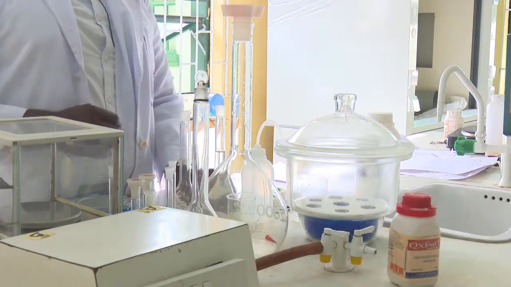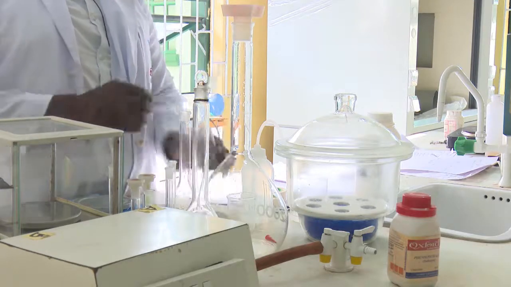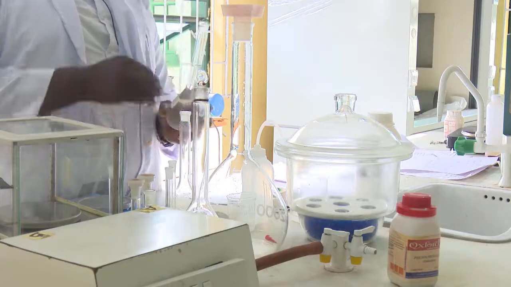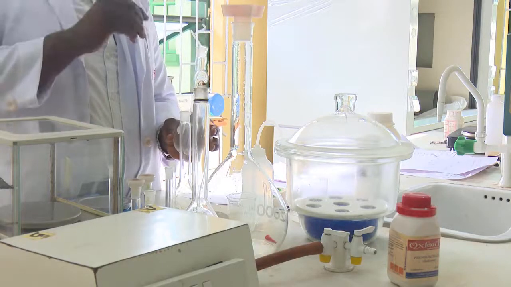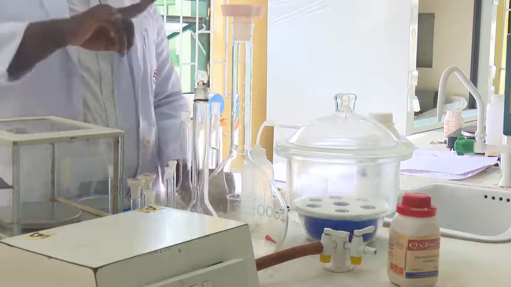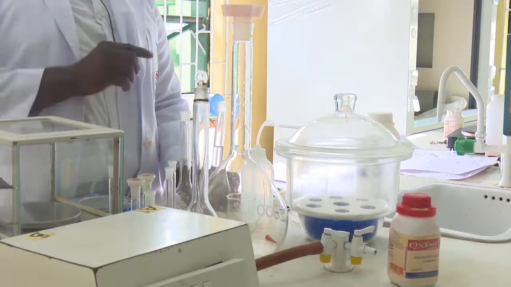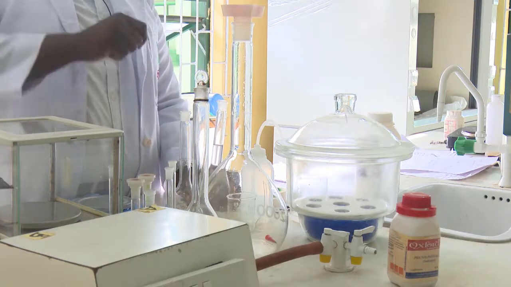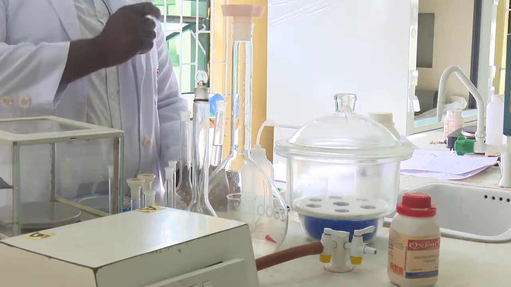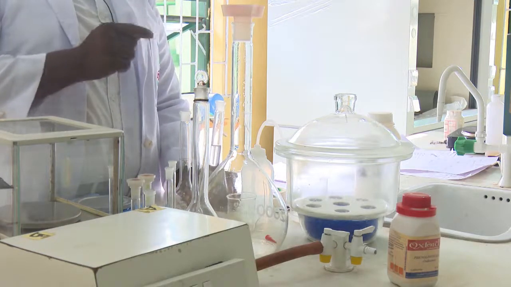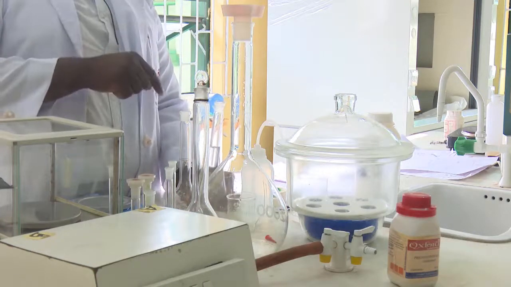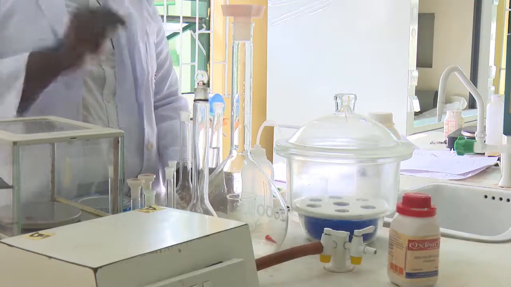Your M1 is the concentration of your initial solution. Your V1 is the volume we need to calculate, because that is the volume we need to take to prepare the subsequent dilutions, whereas your M2 is the concentration we want to prepare now, and your V2 is the volume to which we want to prepare these intended concentrations.